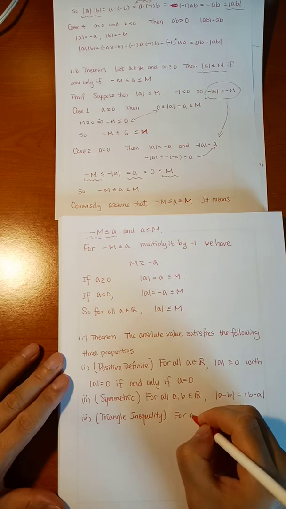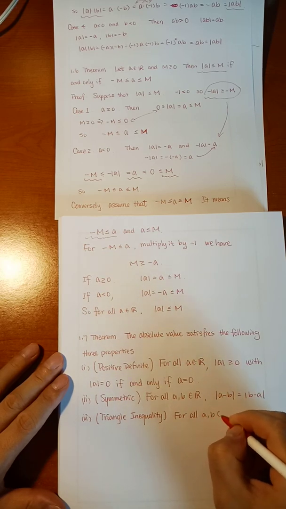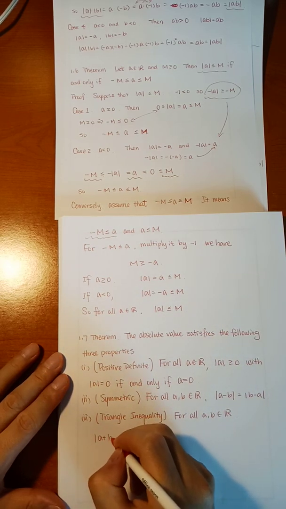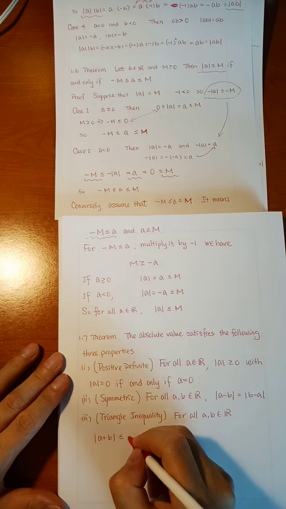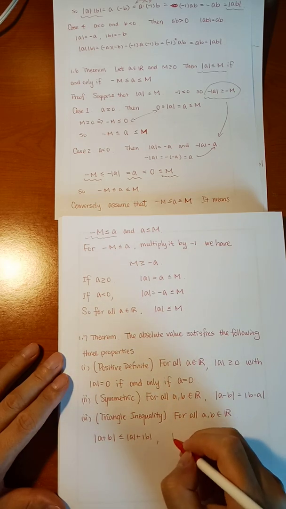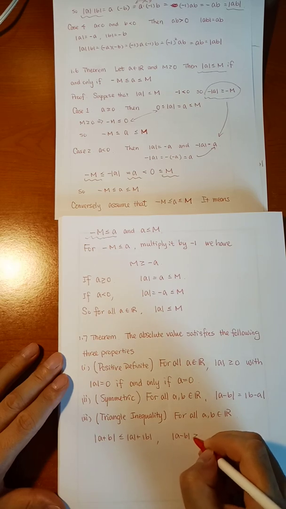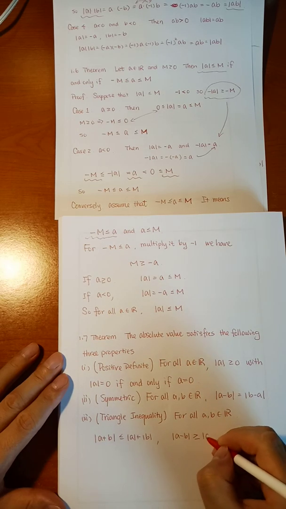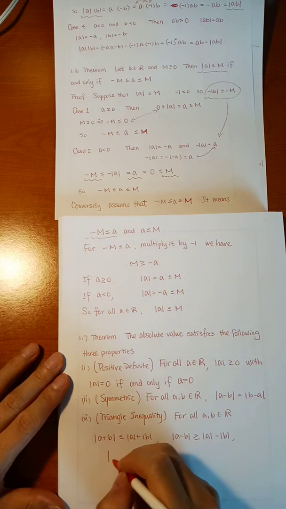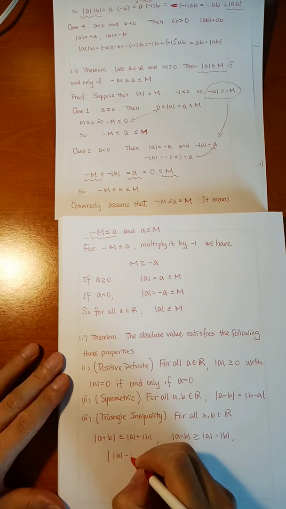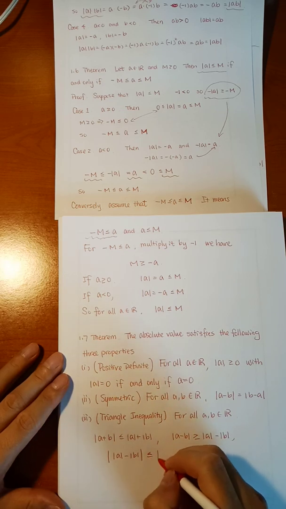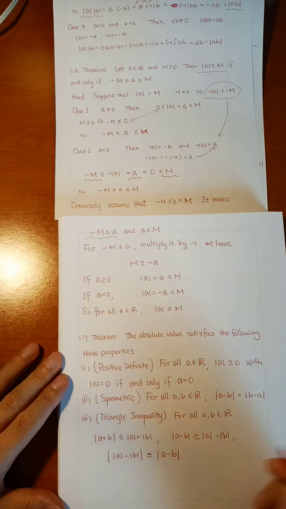For all a, b in R, the absolute value of a plus b is always less than or equal to the absolute value of a plus the absolute value of b. And the absolute value of a minus b is always greater than or equal to the absolute value of a minus the absolute value of b. And the absolute value of a minus the absolute value of b is always less than or equal to the absolute value of a minus b.